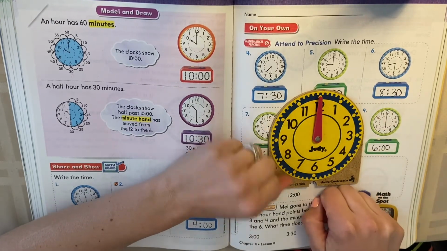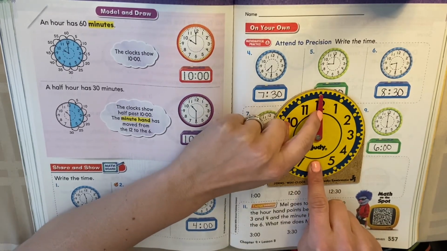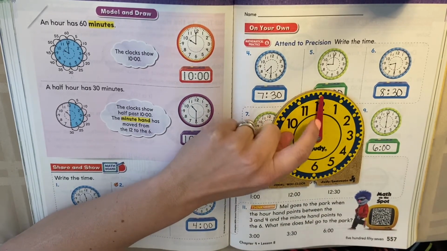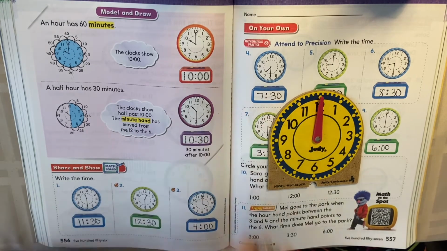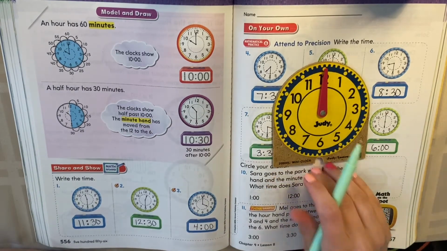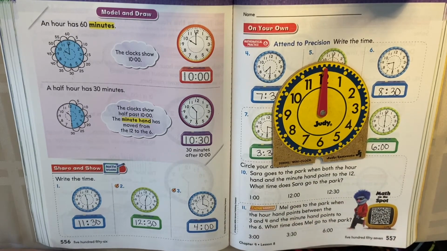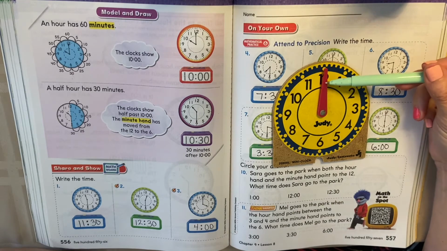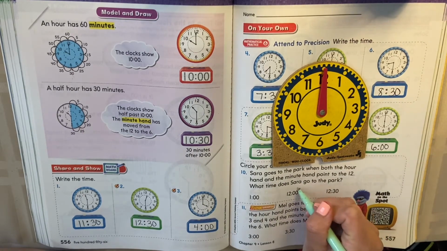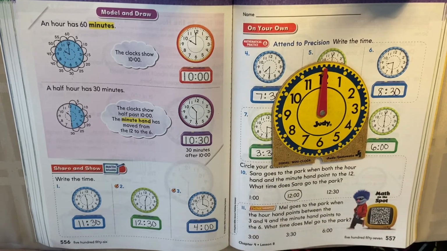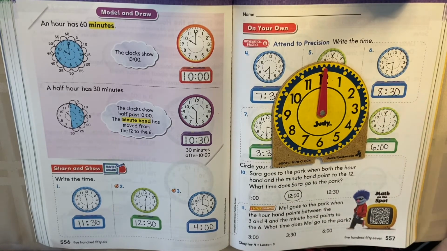So this is what they're having us picture. The hour hand and the minute hand are right here on this 12. Well, remember, if the hour hand is pointing right to the number, it's o'clock. So what time is it? Is it 1 o'clock, 12 o'clock, or 12:30? Well, when it points right to the 12, it's 12 o'clock. And that's what 12 o'clock would look like. Both the hour hand and the minute hand would be on the 12.